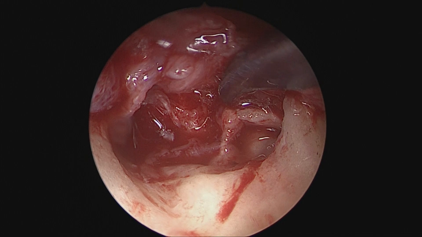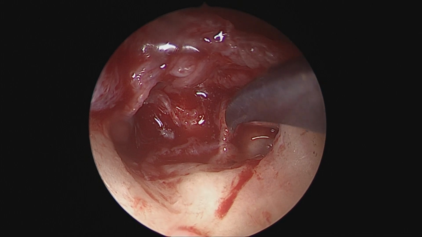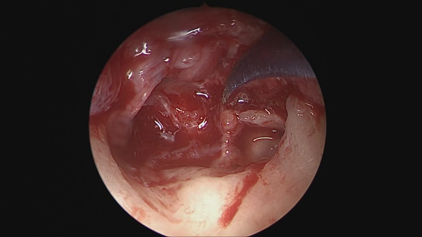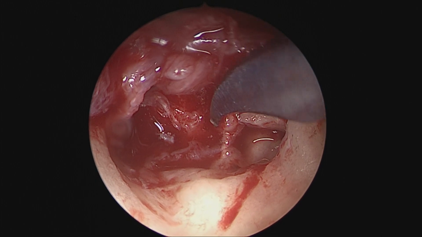Also, we want to be very sure that the medial attic is free of disease and does not harbor any kind of grossly diseased mucosa or squamous epithelium.